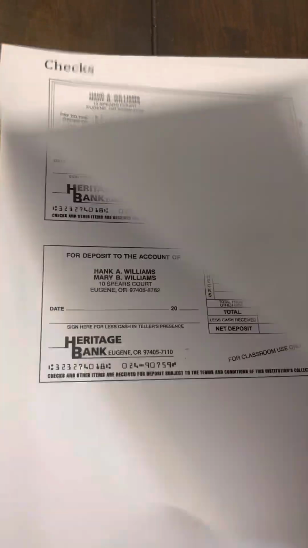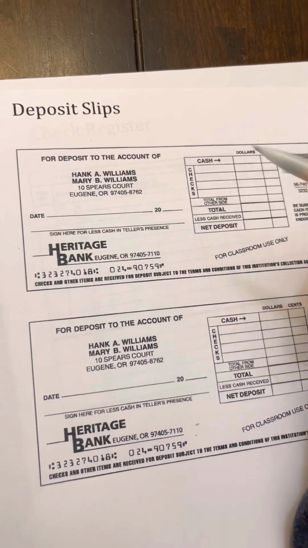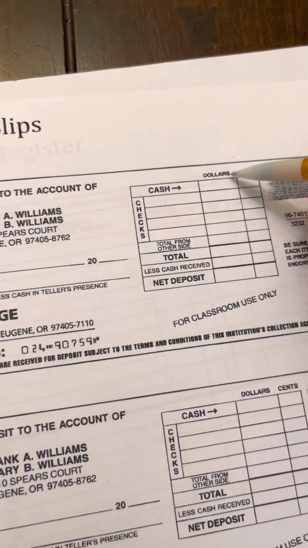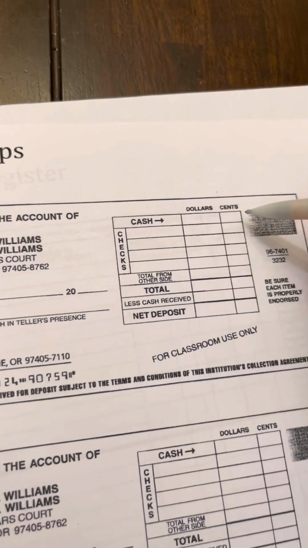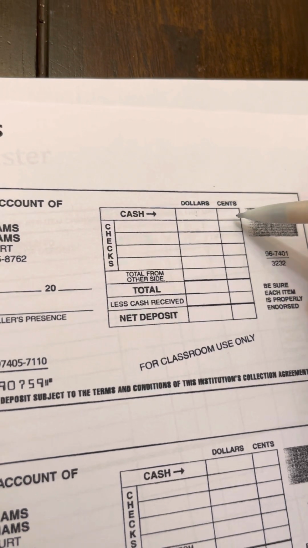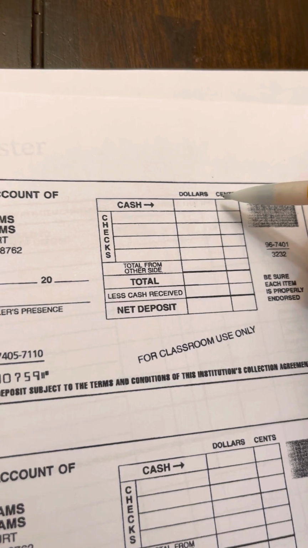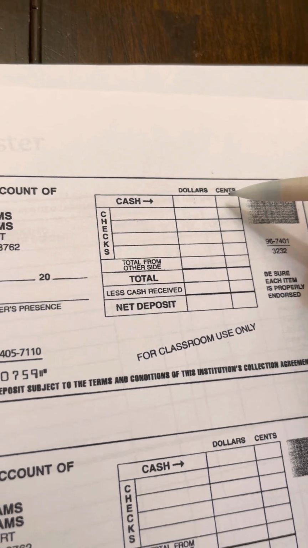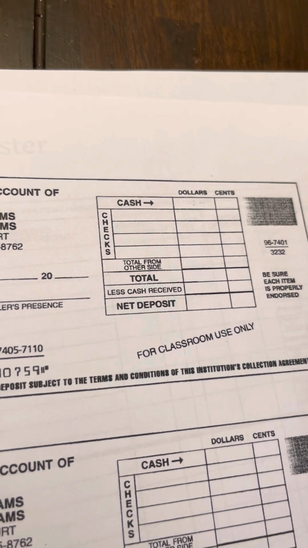Next, we wrote the deposit slips. Now, deposit slips are used when you're going to go to a bank and you're going to deposit cash or checks or both, okay? On the deposit slip, we put cash in here, so dollars go here and cents go here. Now, the thing of this is like when you have cash, it's currency and coins. You have to add those together. So if you have a $5 bill and you have 2 dimes, you would put 5.20.